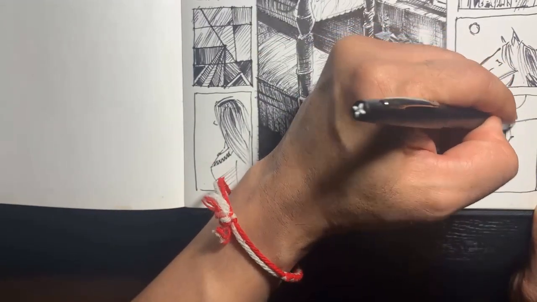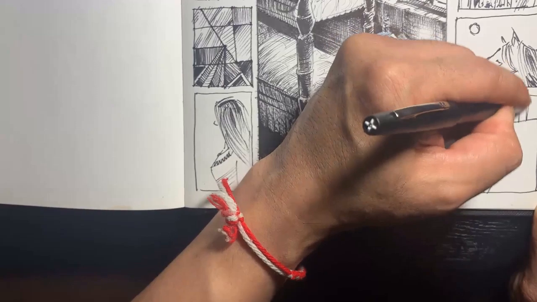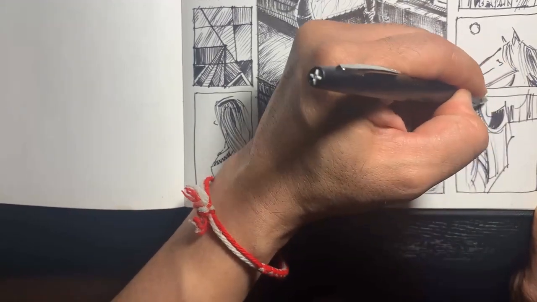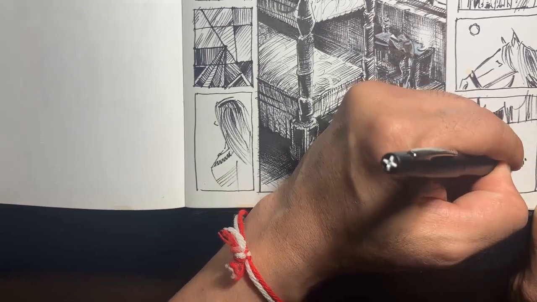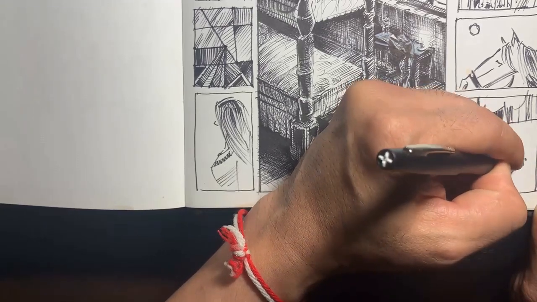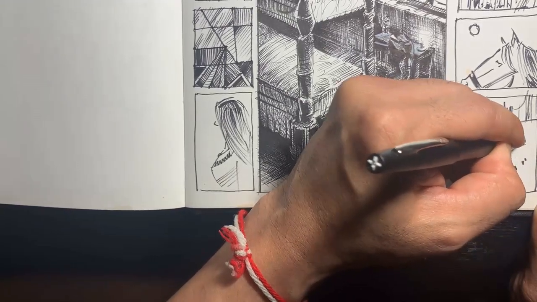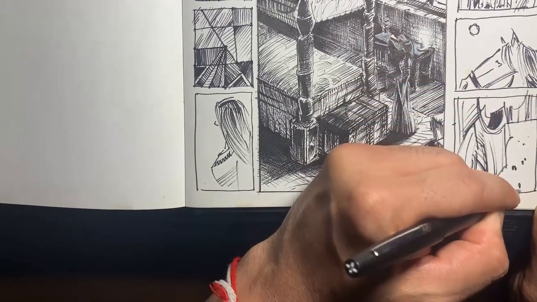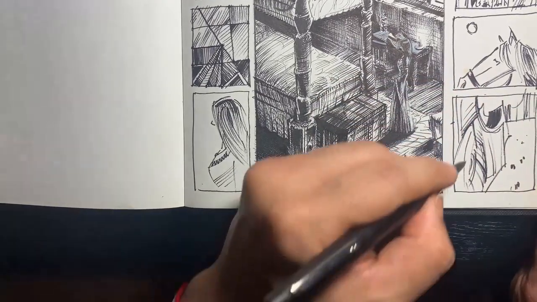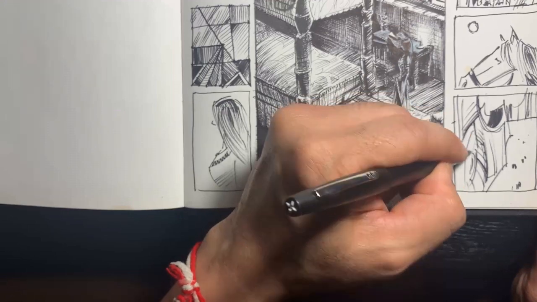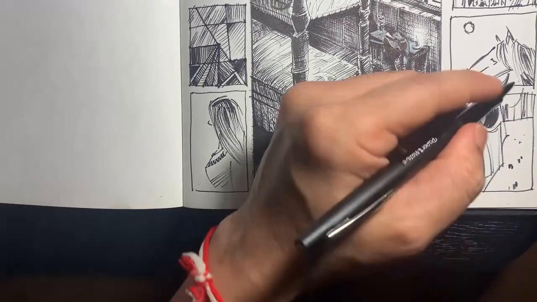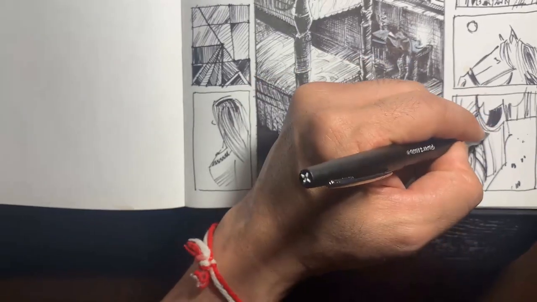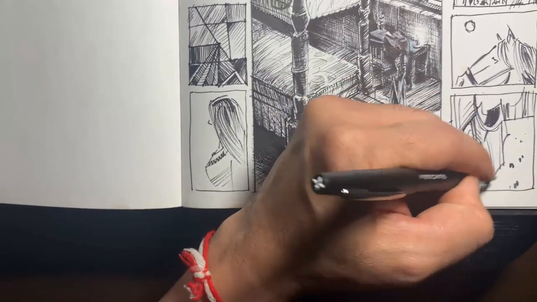This is like Asgard. And then people. When in doubt, just throw some old people in here. So that's going to be our drawing session, or sketching session, for today.